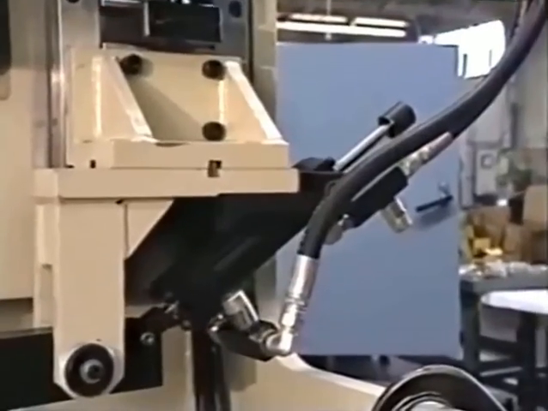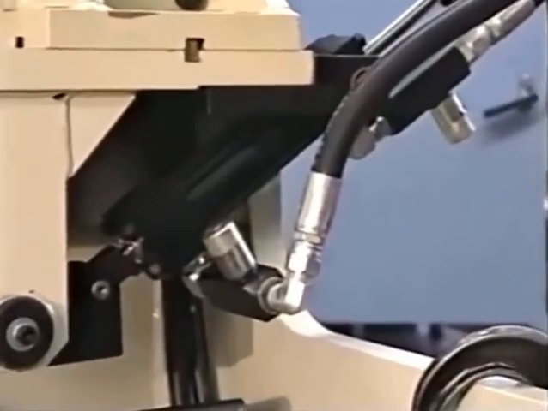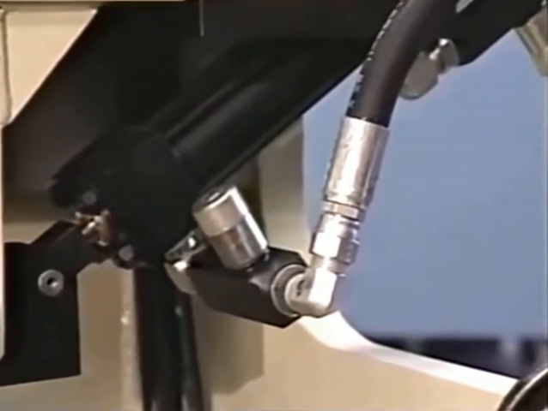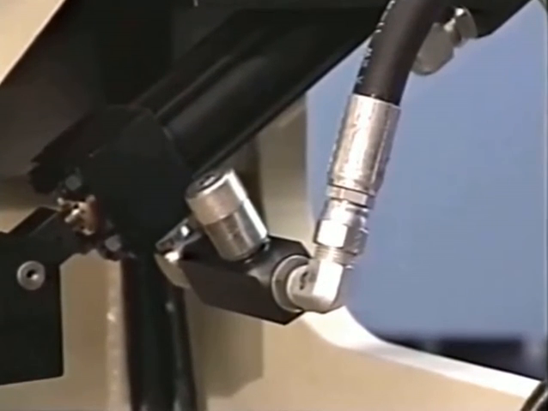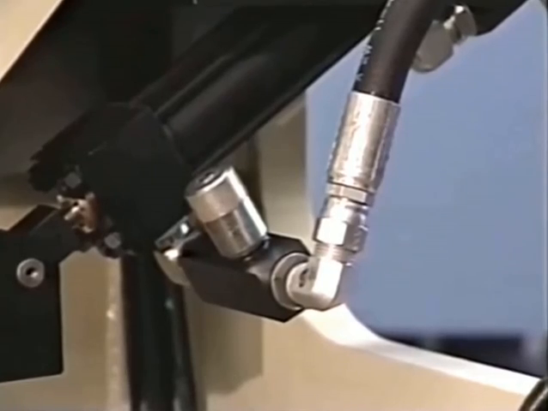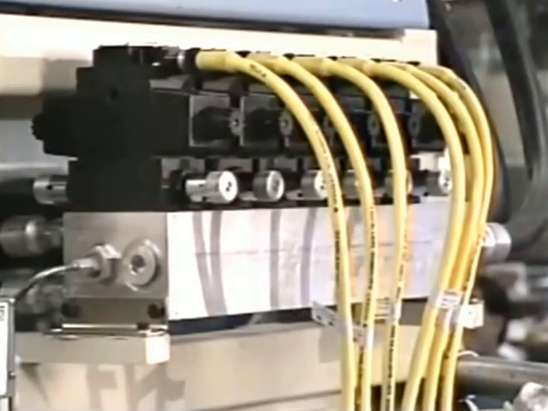In this lesson, we have shown how flow control valves are used to vary the velocity of actuators by controlling orifice size and by adapting to changes in fluid pressure and temperature. In the next lesson, we'll look at directional control valves.